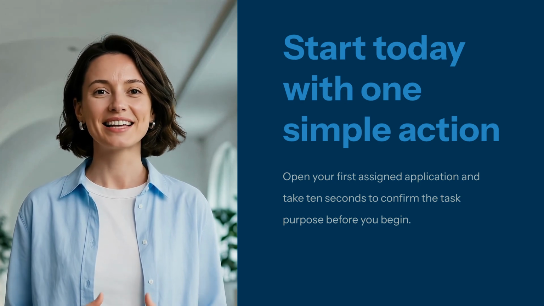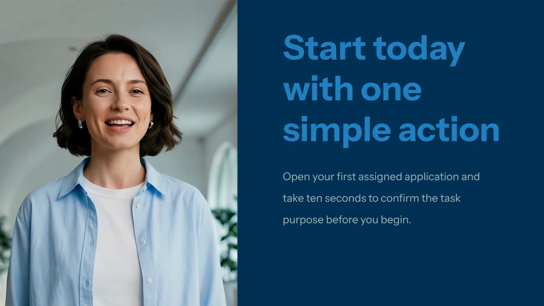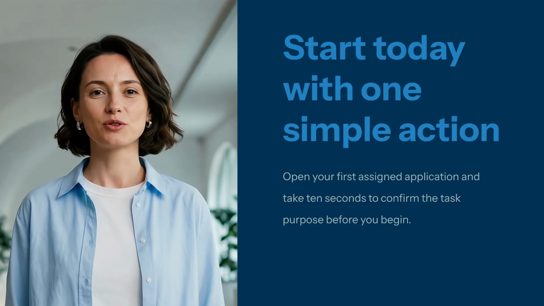So when you start today, open your first assigned application and take 10 seconds to confirm what the task is meant to achieve before you touch anything. That's how you stop guessing and start your first week with purpose.